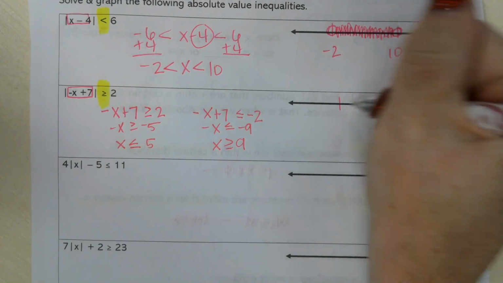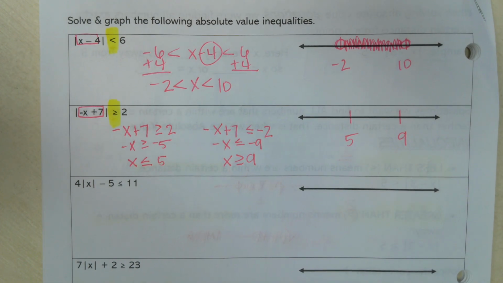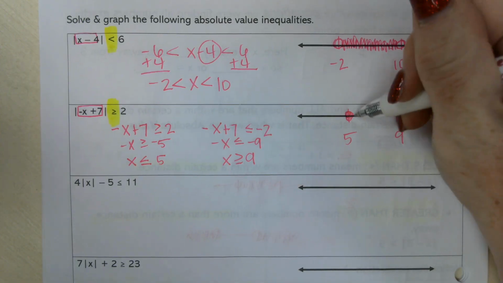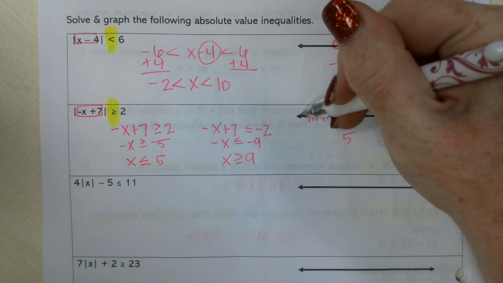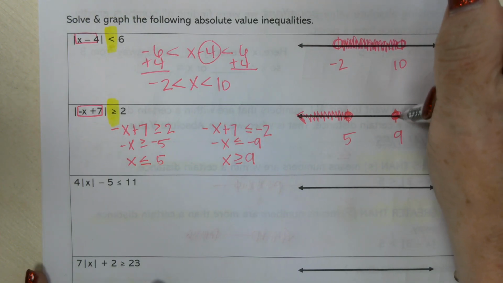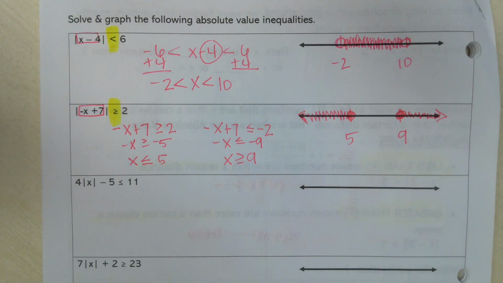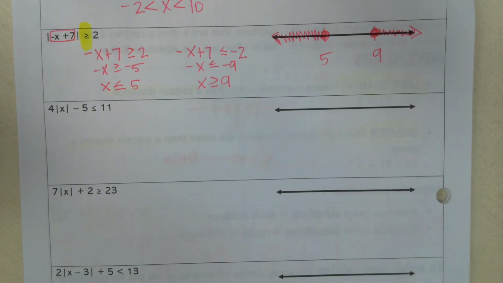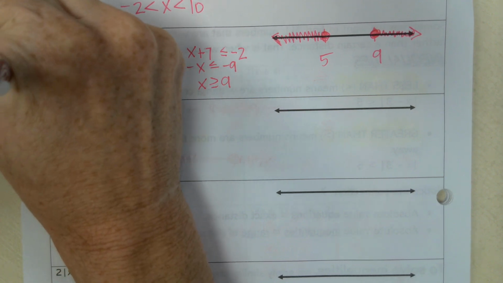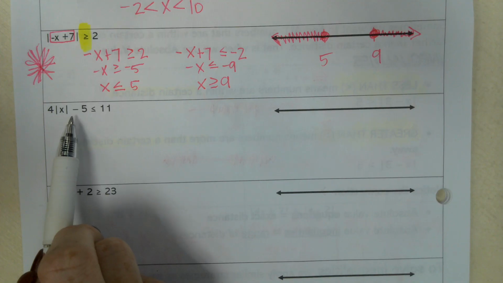So my two numbers here are 5 and 9. What kind of circle will I plot this time? Closed. All right, now x is less than or equal to negative 5, so it shades to the left. And it's greater than or equal to 9, so I shade to the right. Okay? This one is the tricky one. Okay?